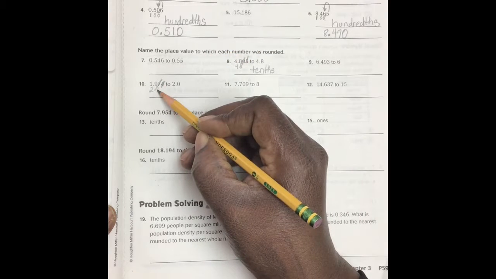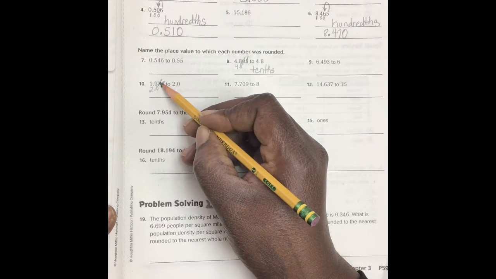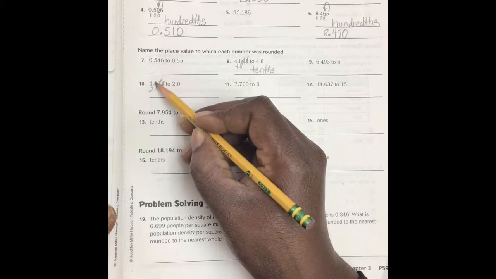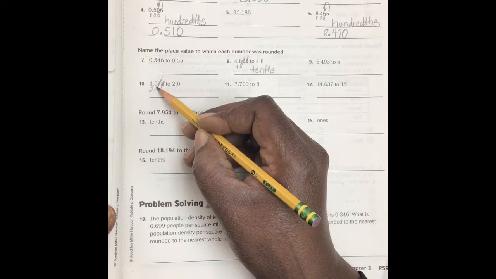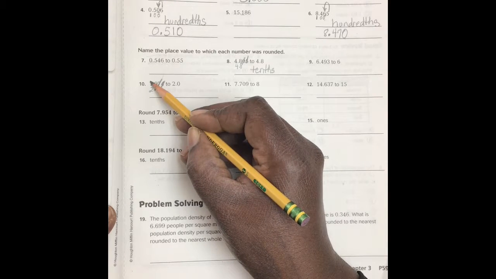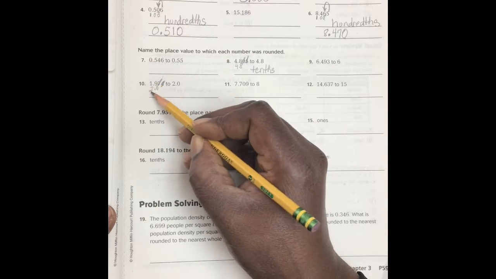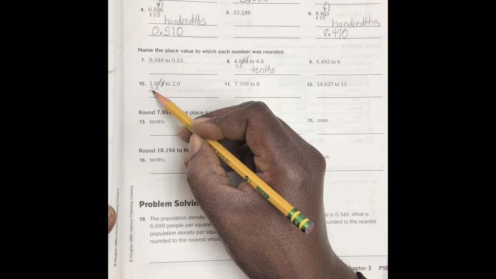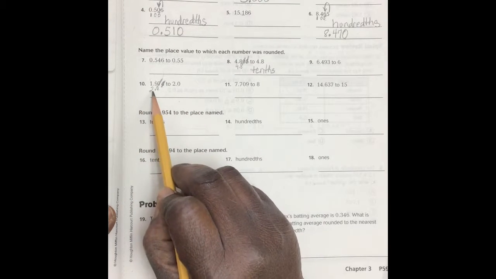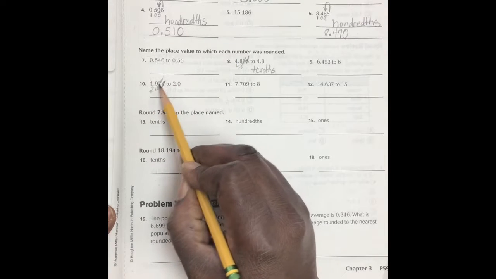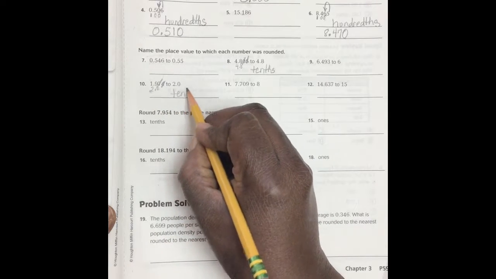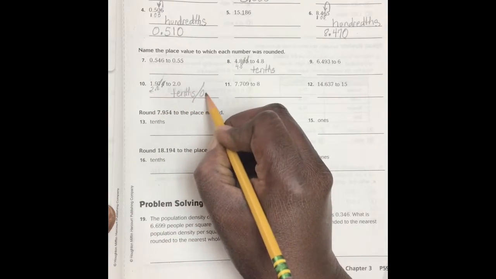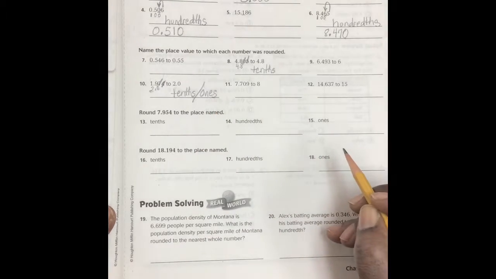But look what happened. This 7 could have told the 9 to move up 1, and if so, that would have caused this to also move up, or the 9 could have told the 1 to move up, and it would have resulted in an answer of 2.0. So either way, it could have been the tenths place or the ones place. So both of those would be valid answers.